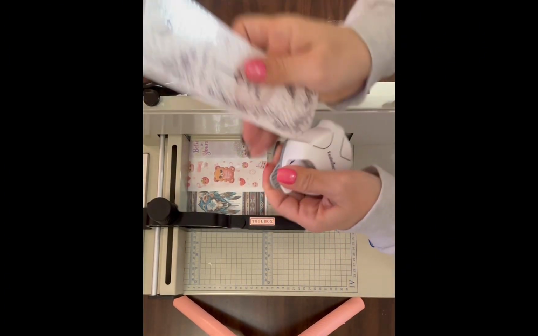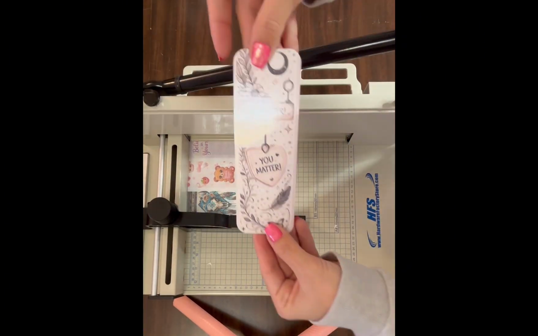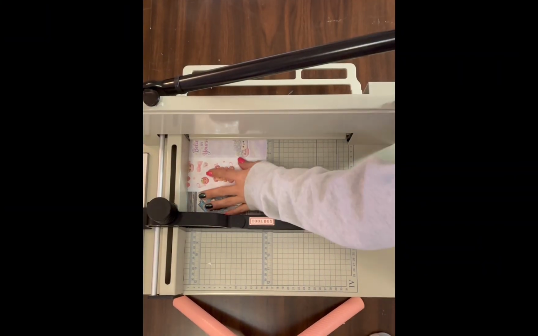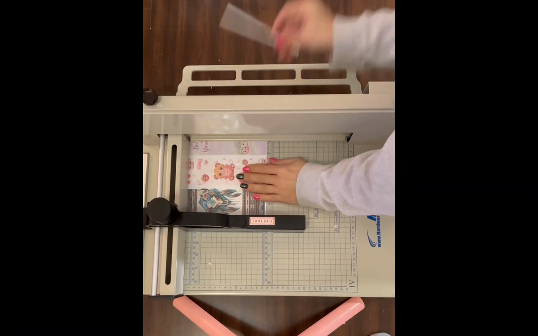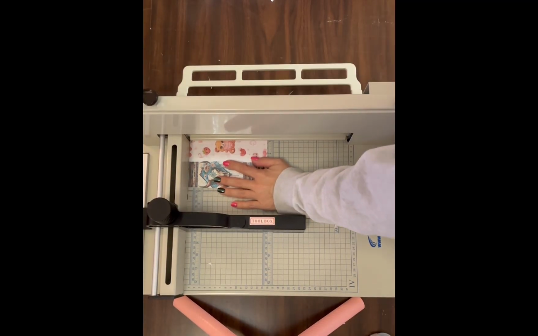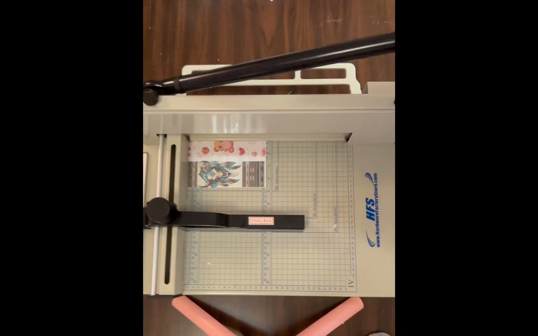Okay, so this little tool right here actually just cuts the corners and rounds them off. You can get them at Michael's, Hobby Lobby, or even Amazon. It just makes the corners of my bookmarks look much prettier, and I like it.